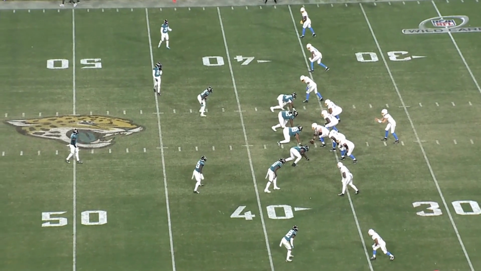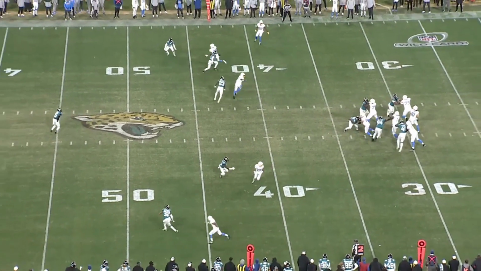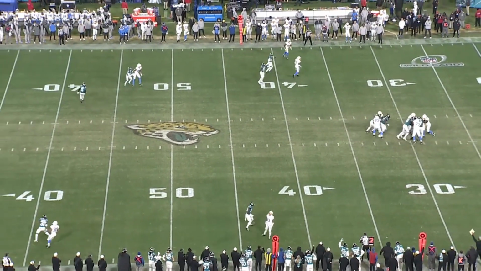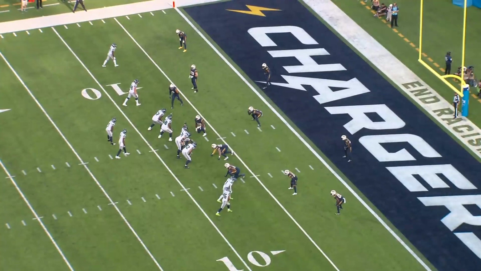I will show clips, however, briefly on the different kinds of sacks because not all sacks are on the quarterback, but many of them, if not most of them, are. Sometimes a quarterback just gets hung out to dry. On this play, you can see the quarterback has nowhere to go, goes through his progressions properly, and just the offensive line didn't hold up long enough. Nobody got open. He gets hit. It's done. But sometimes the quarterback messes up.